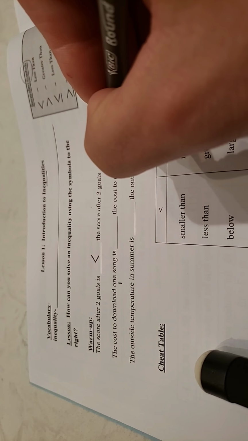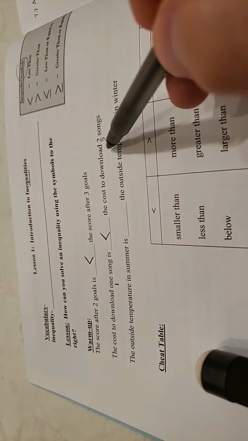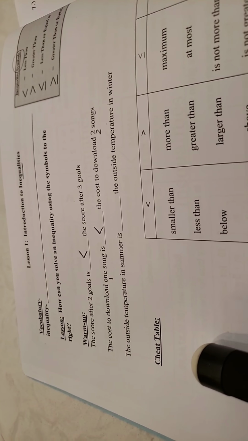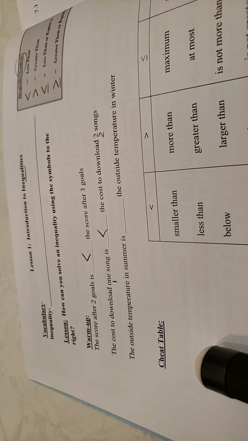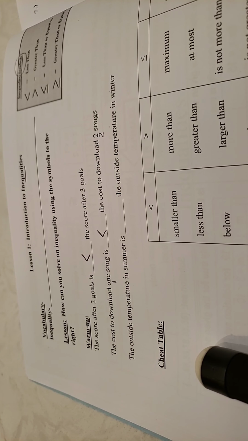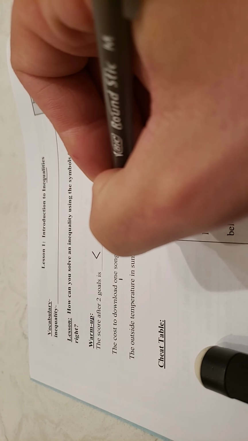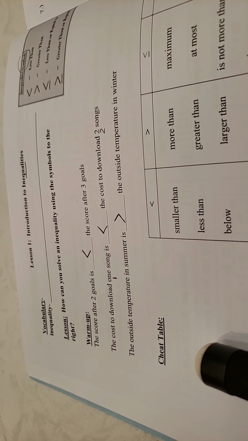Let's go to the second one. The cost to download 1 song and the cost to download 2. Well, obviously, again, 2 is greater than 1. So I'm going to use less than again because 1 is less than 2. All right, let's take a look at this third one. The outside temperature in summer and the outside temperature in winter. Well, I'm assuming summer is usually going to be warmer, so I'm going to use summer temperatures are going to be greater than winter temperatures. Not always, but for the most part.